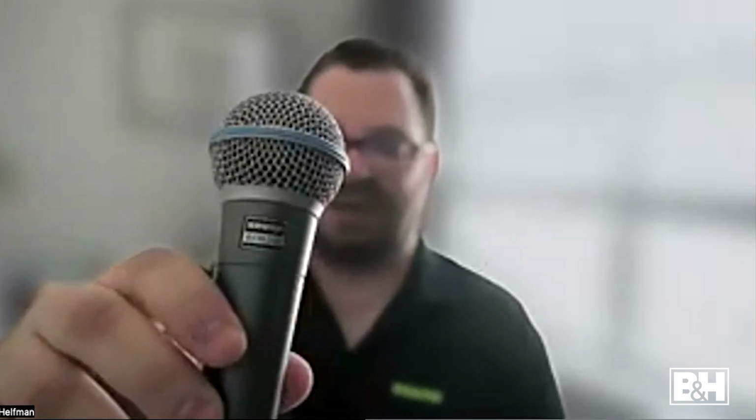Yeah, so there are a couple of differences. It's actually interesting. The SM58 came out, I believe, in 1966, and then the Beta came out, I think, in 1996. And do you want to guess why they call it the Beta? What is it? Just smaller, lighter?